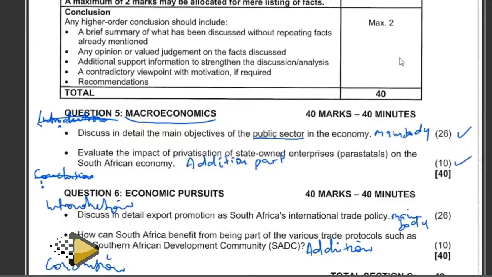So now, grade 12, let's check the conclusion of this essay that we have. So the conclusion can go as follows. South Africa's international trade policy facilitates globalization, thereby impacting positively on the balance of payments. I'll come again. South Africa's international trade policy facilitates globalization, thereby impacting positively on the balance of trade. Thank you very much. Great talk.